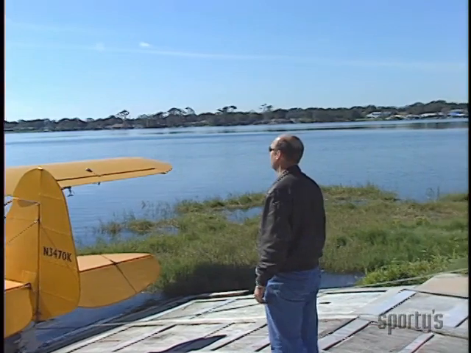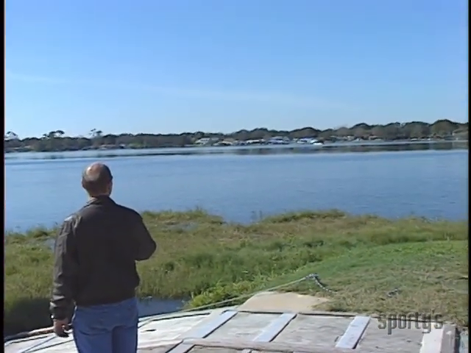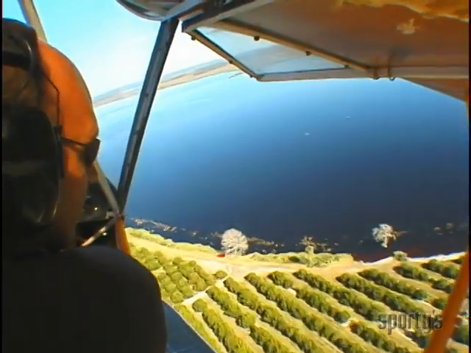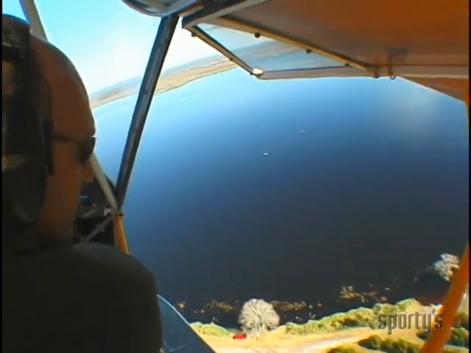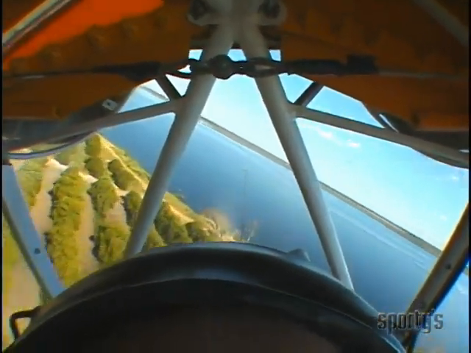Prior to takeoff or landing on any body of water, it is highly recommended that you survey the area. From the air, a survey can be performed from an appropriately safe and legal altitude prior to entering the traffic pattern. This survey should continue throughout the pattern and until safely secured at the dock.